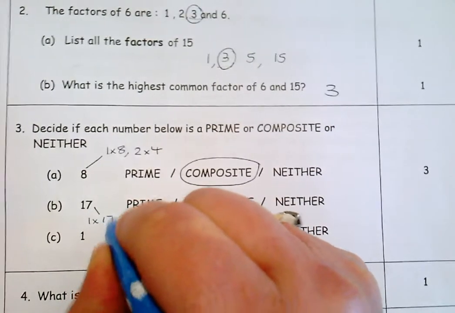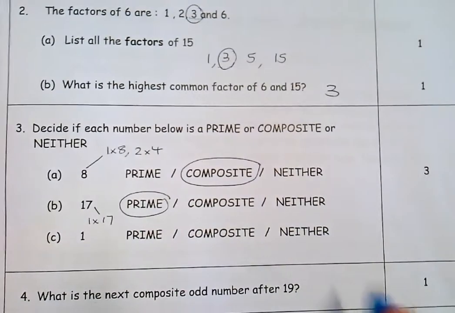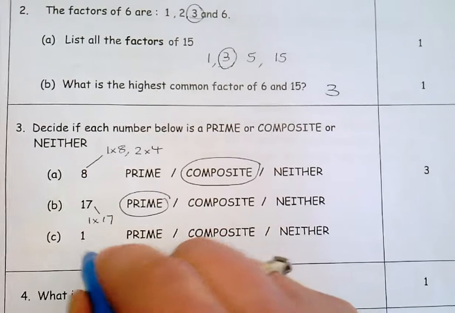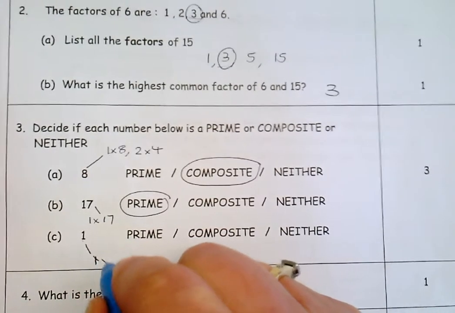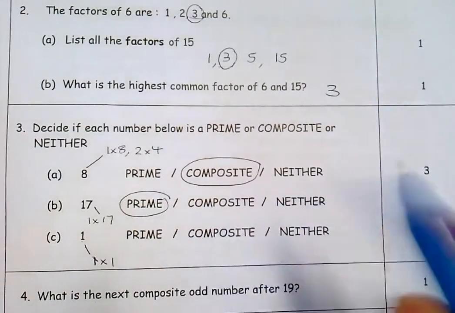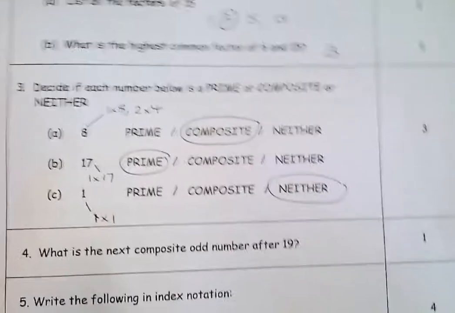17 has only factors 1 and 17, so it's called a prime number because it's only got 2 factors, 1 and itself. 1 is a special number because only 1 times 1 is 1. 1 does not have 2 factors, it's only got 1 factor, so it's neither prime nor composite.